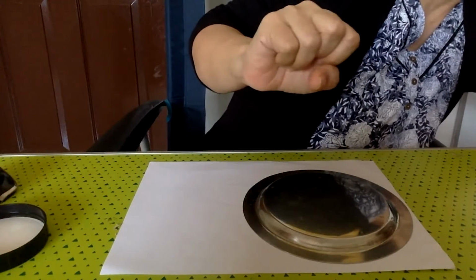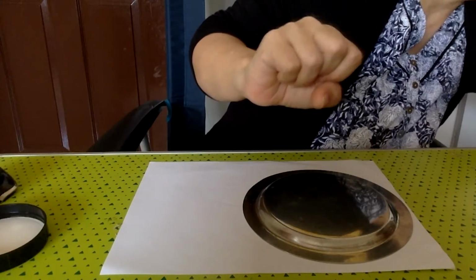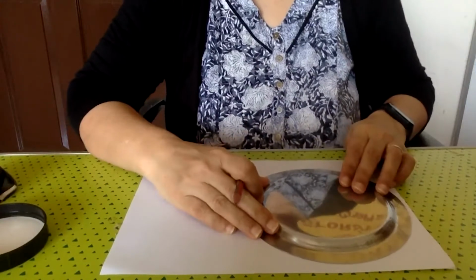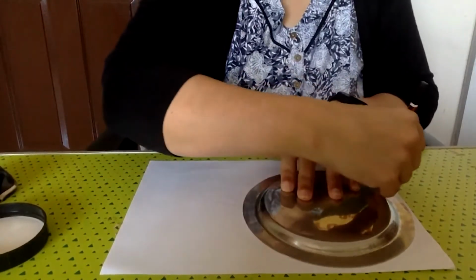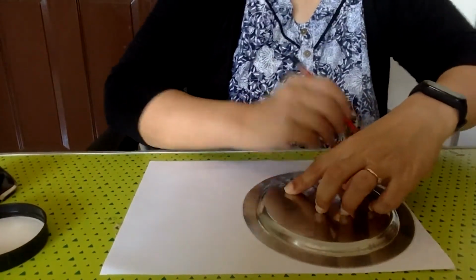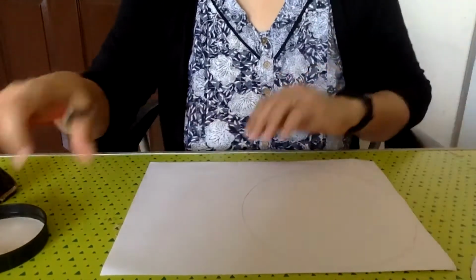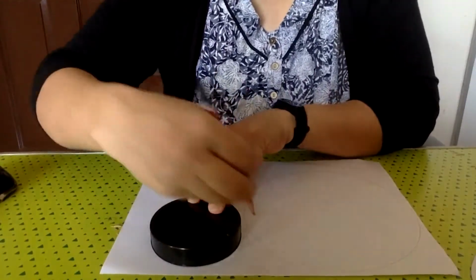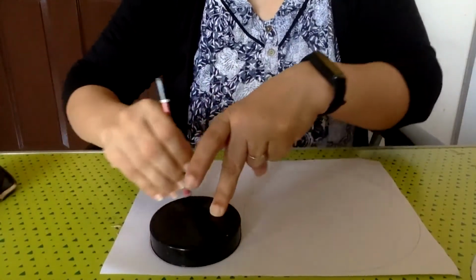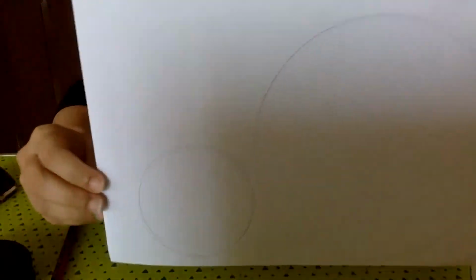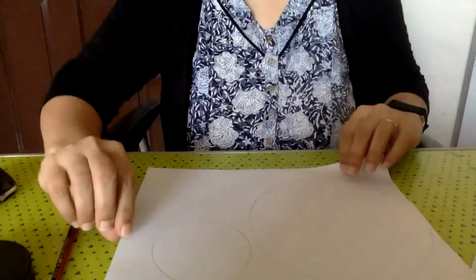So keep the plate on the paper and draw a circle around it. This is going to be a really huge pig, right? And then we are going to draw a smaller circle next to that. So a big circle and a small circle.